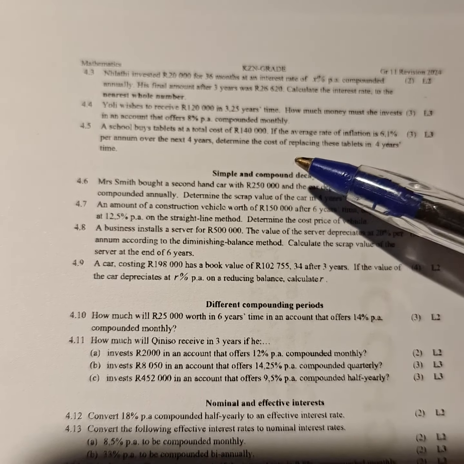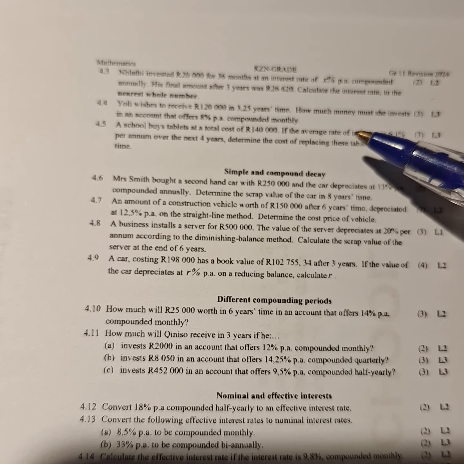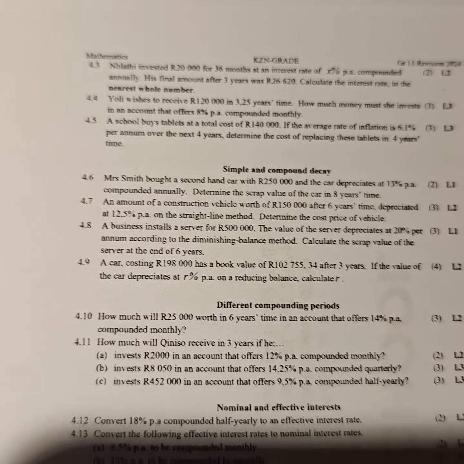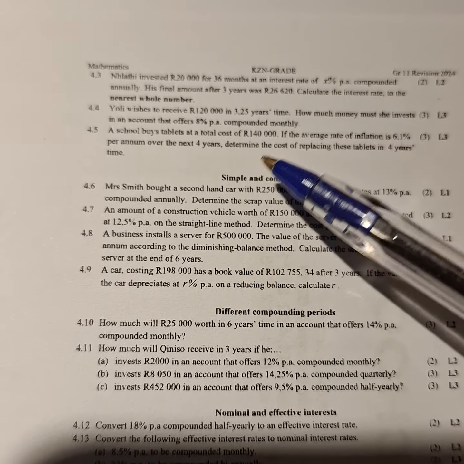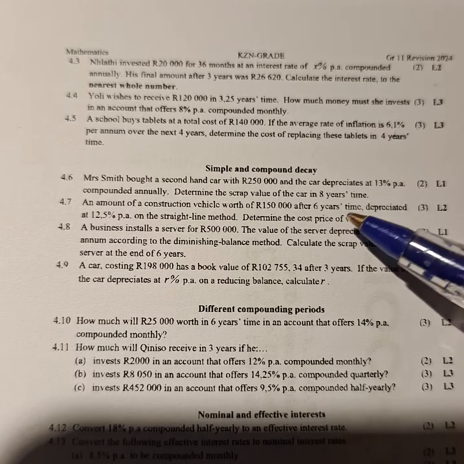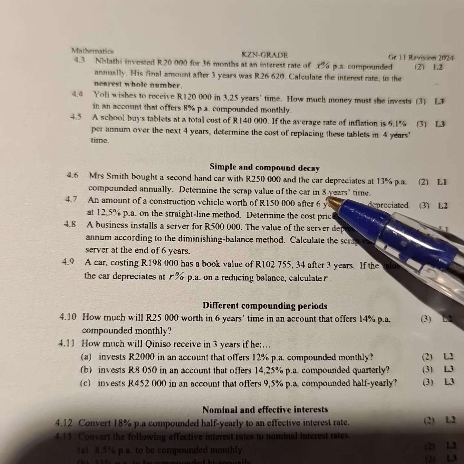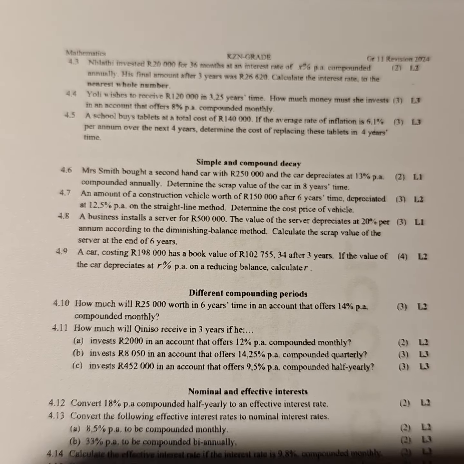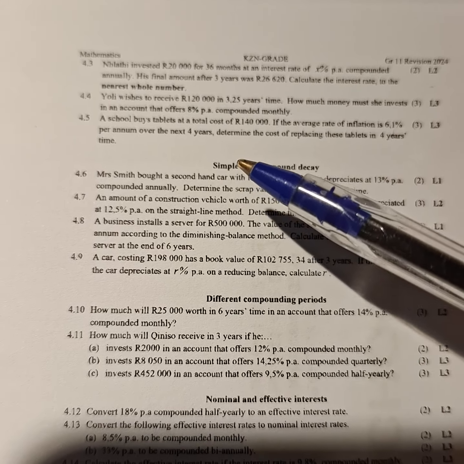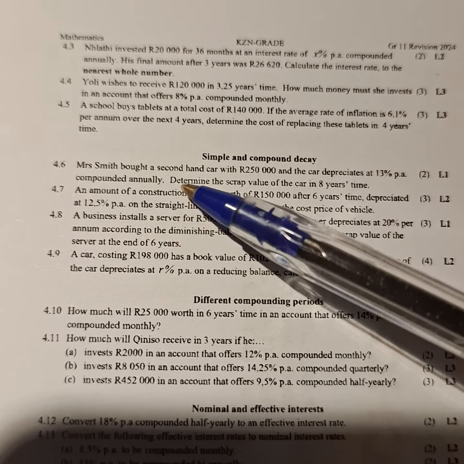If it's compound decay, instead of having plus, the formula will have minus. It's so important that we don't make the error of writing the wrong formula. I saw that a lot with my grade 12s writing the September trial exam, that some learners used the minus sign instead of the plus sign for certain formulas. So we just need to be careful.